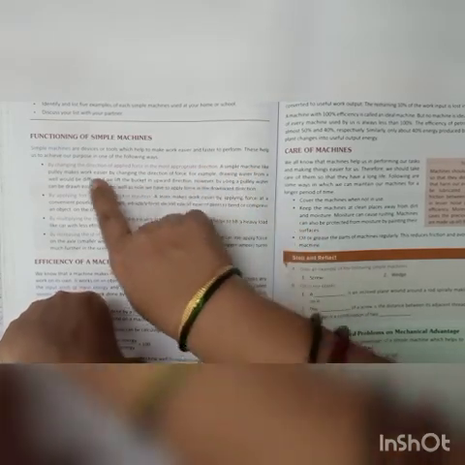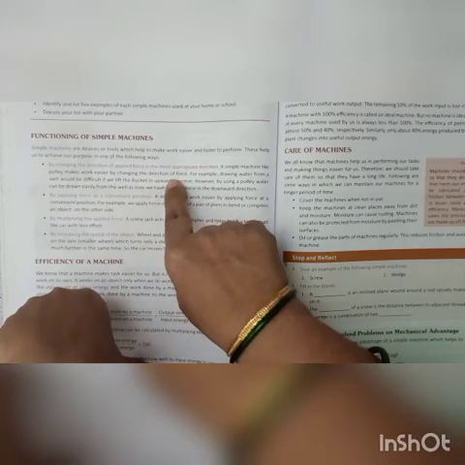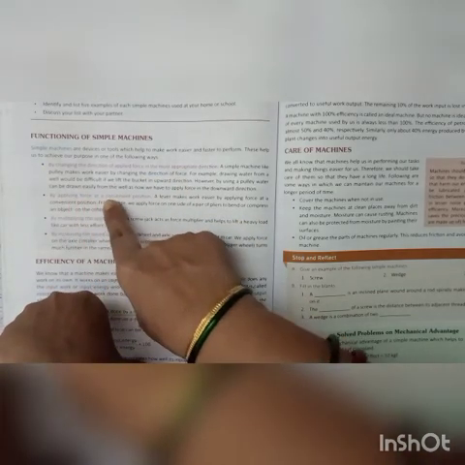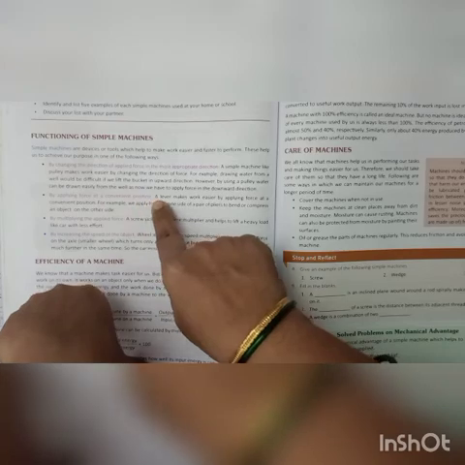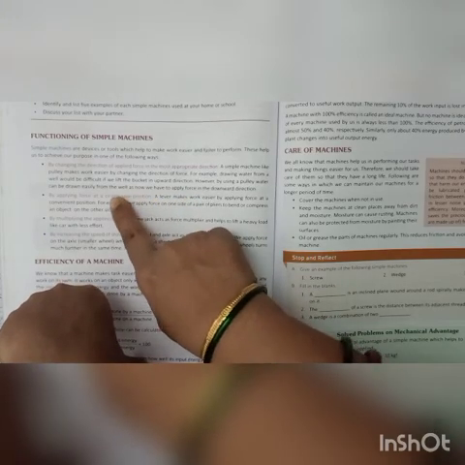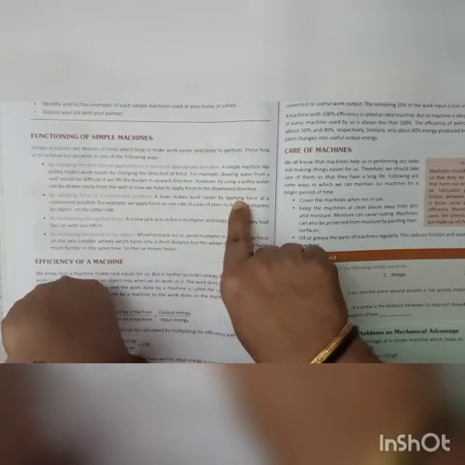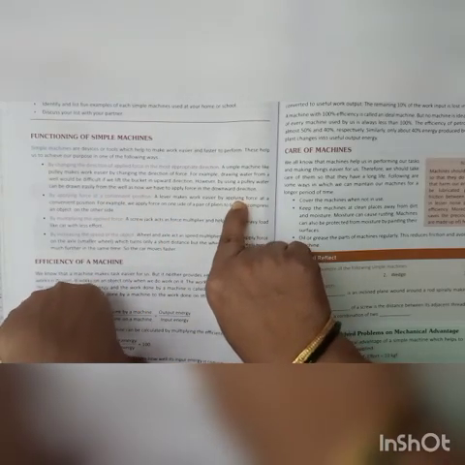So a simple machine like a pulley makes work easy by changing the direction. Then by applying force at a convenient position. So a lever is the simple machine which applies force at a convenient position so that the work becomes easy.